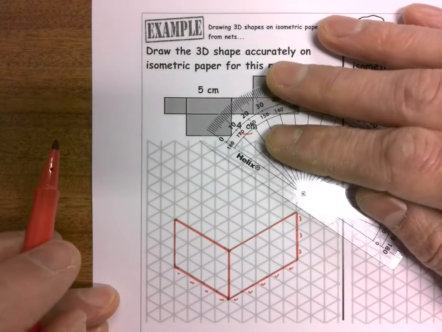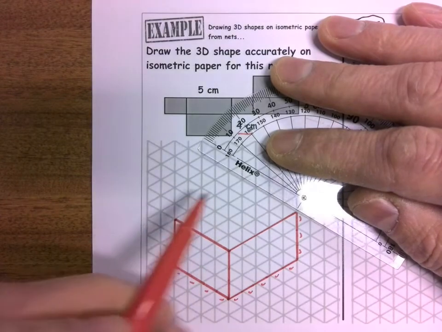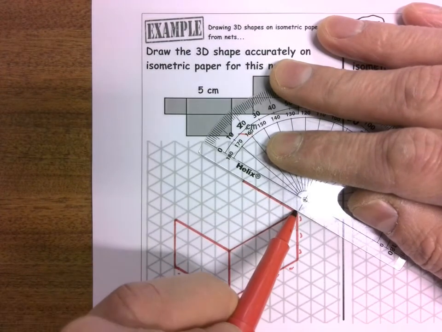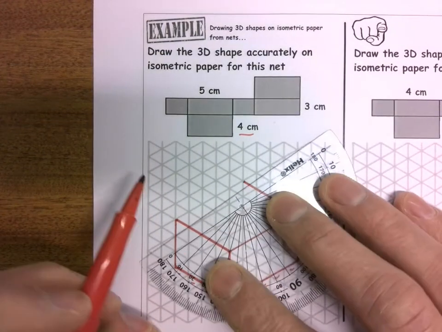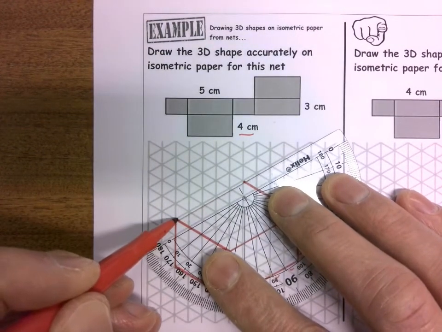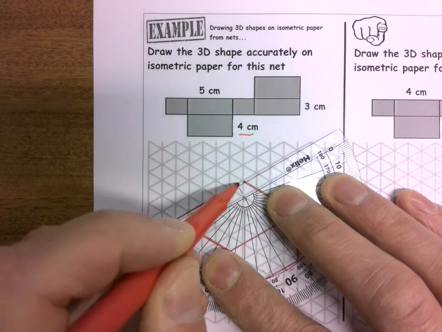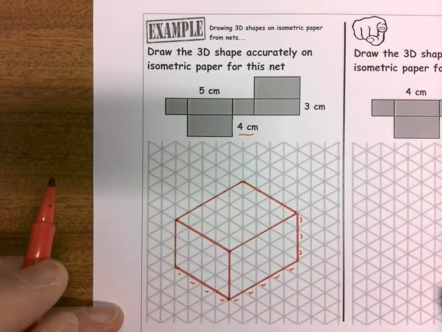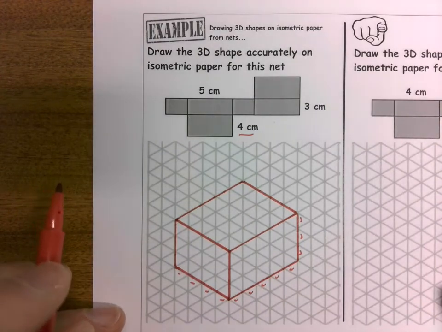So we'll put the top on. We'll put the top on here. 1, 2, 3, 4. 1, 2, 3, 4, 5. So the top face of our box. So now for the difficult bit, I guess, which is putting all the edges on that we can't see around the back.